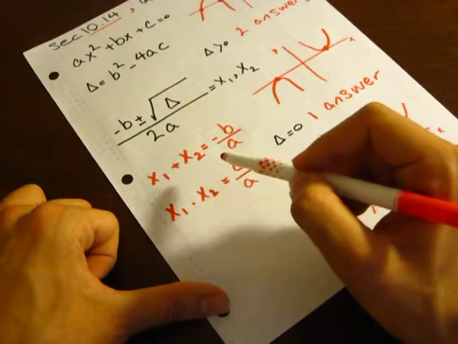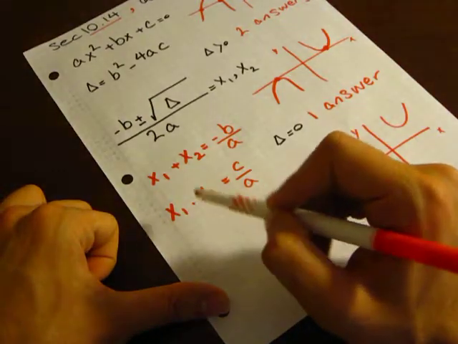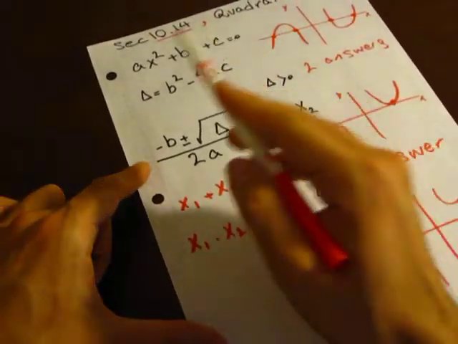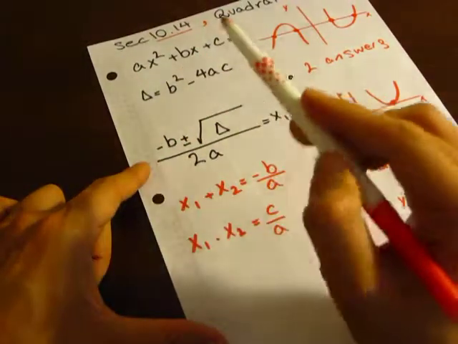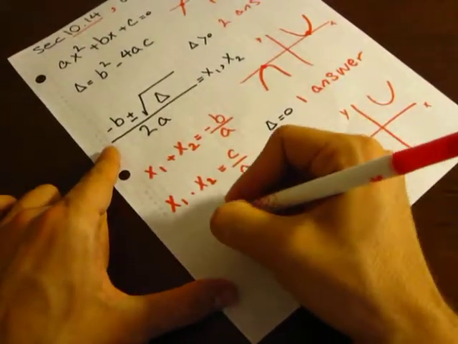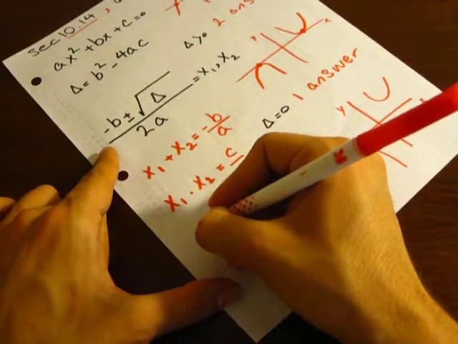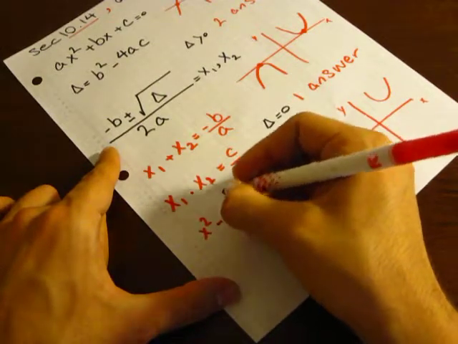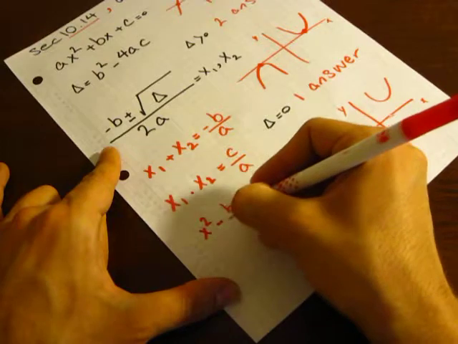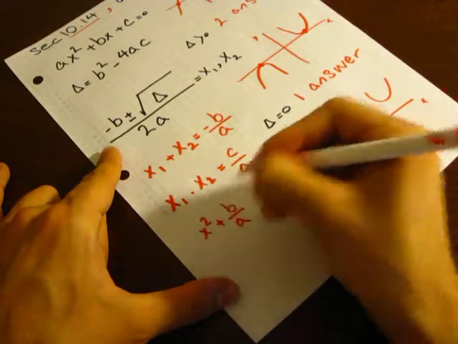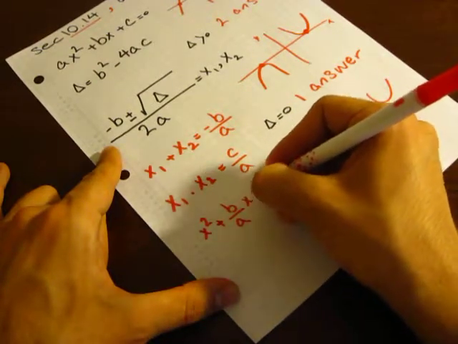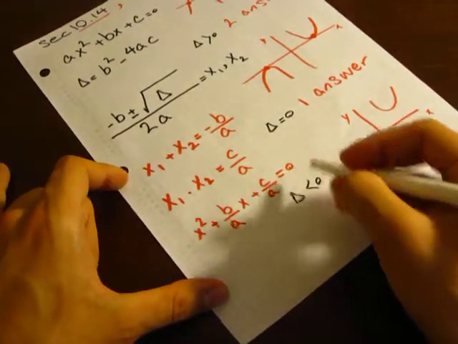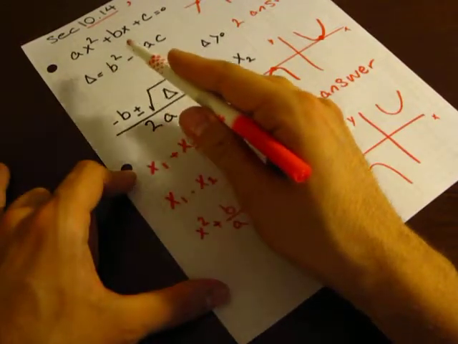So by knowing the product and the sum of two roots, you are able to write your quadratic equation. Because if you take a look at it, x squared minus b over a, which I make plus, x plus c over a equals 0, is the same as ax squared plus bx plus c.